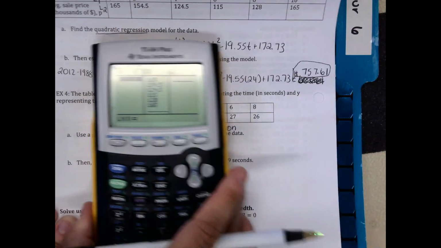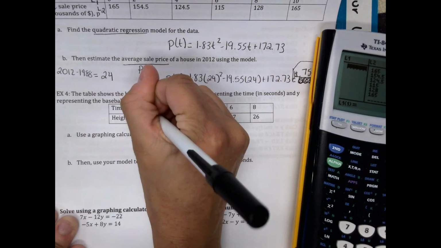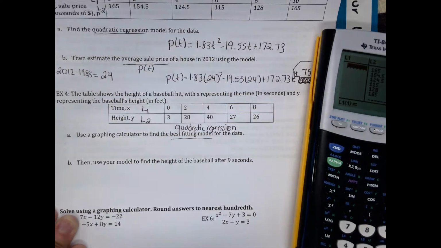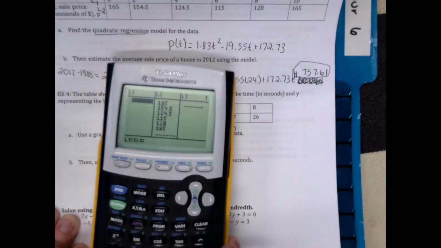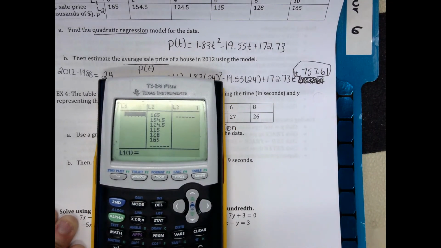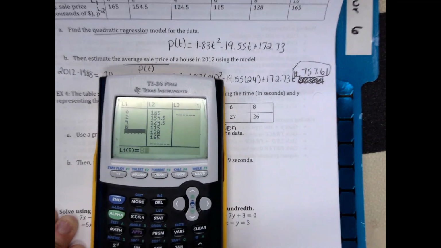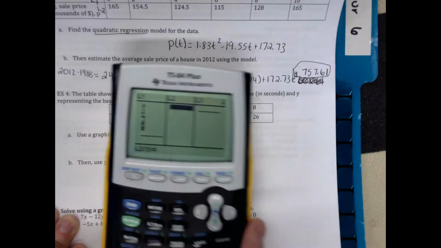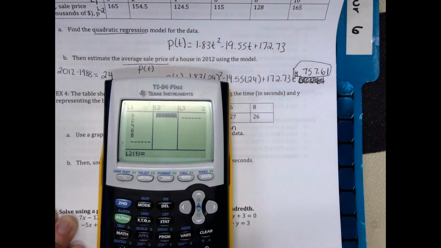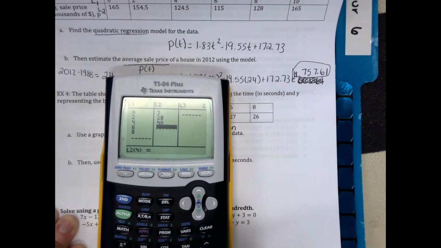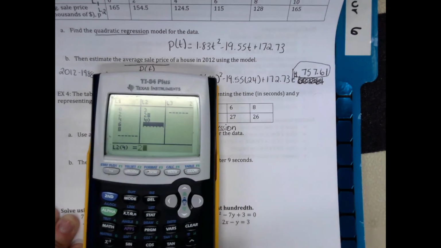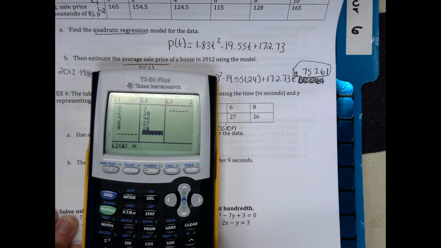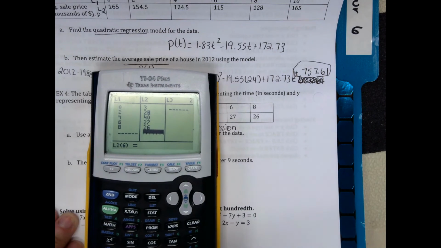Our L1 is going to represent our time, so the X, and L2 is going to represent our height, the Y. For time, we have 0, 2, 4, 6, and 8. So I do 0, enter, 2, 4, 6, 8. Then the other numbers: 3, 28, 40, 27, 26. Remember, make sure that you have the same amount in your L1 and L2, otherwise it'll say error.